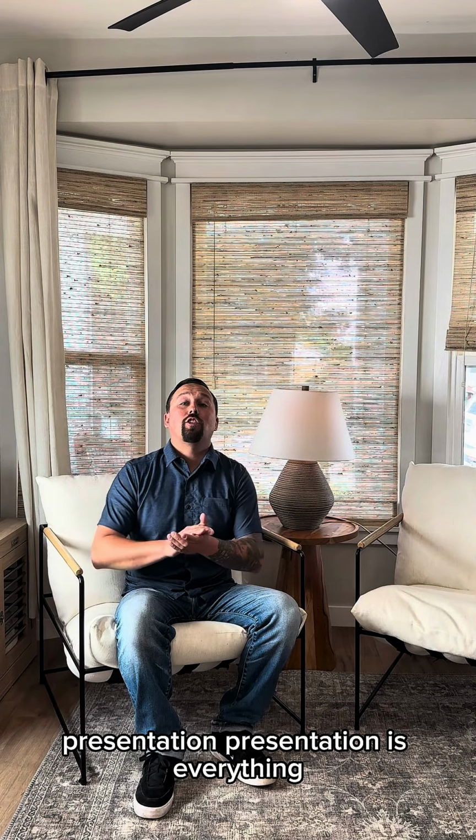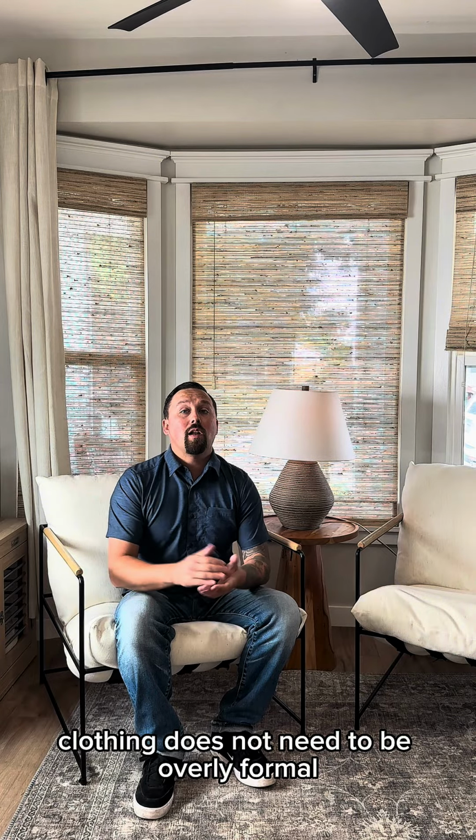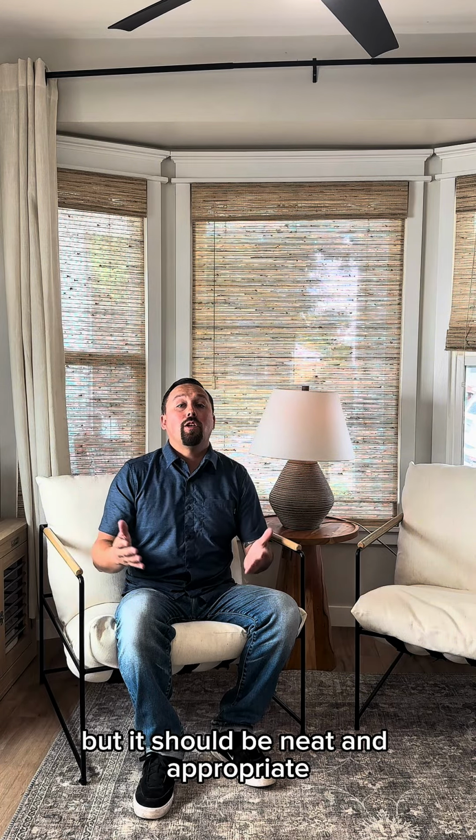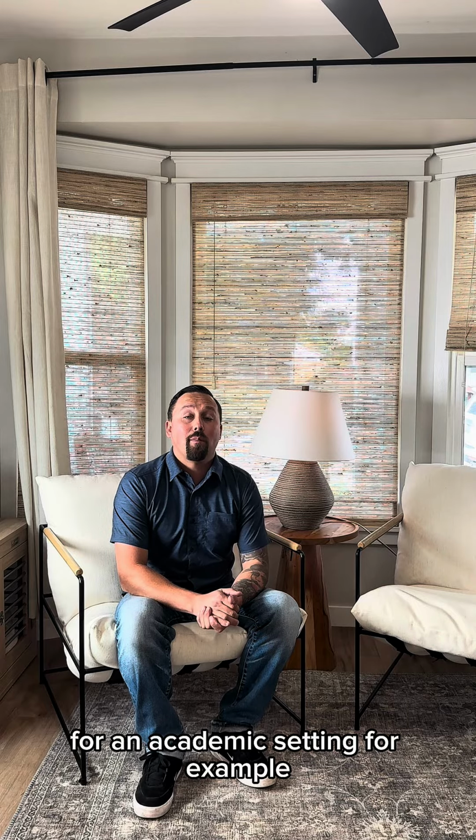Presentation is everything. What a presenter wears can affect how confident and professional they appear on camera. Clothing does not need to be overly formal, but it should be neat and appropriate for an academic setting.